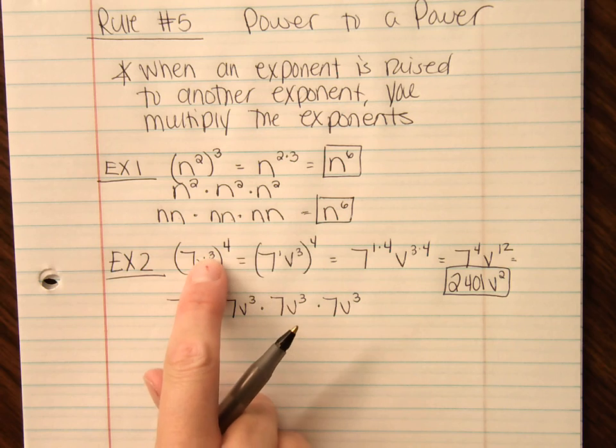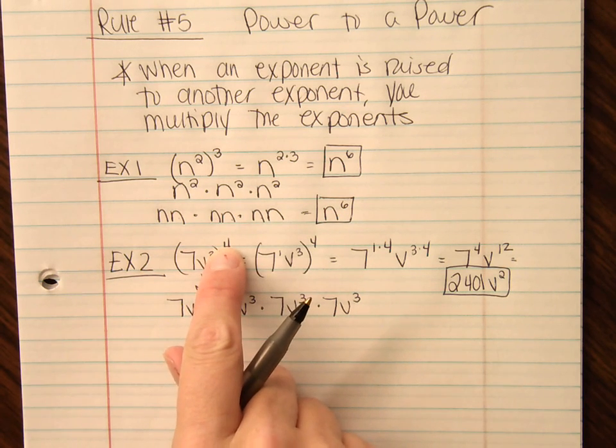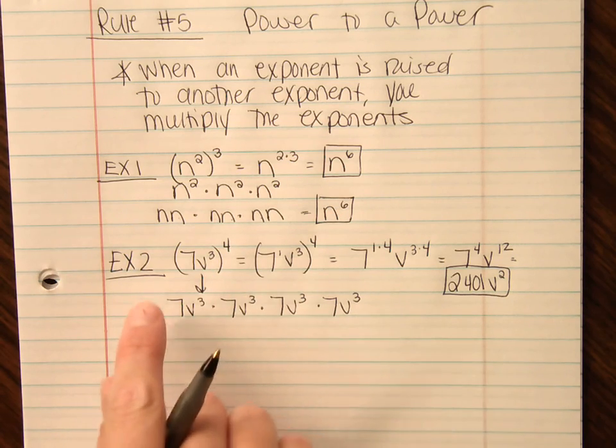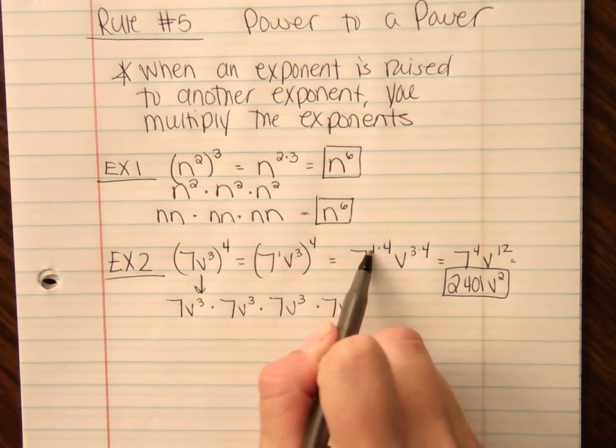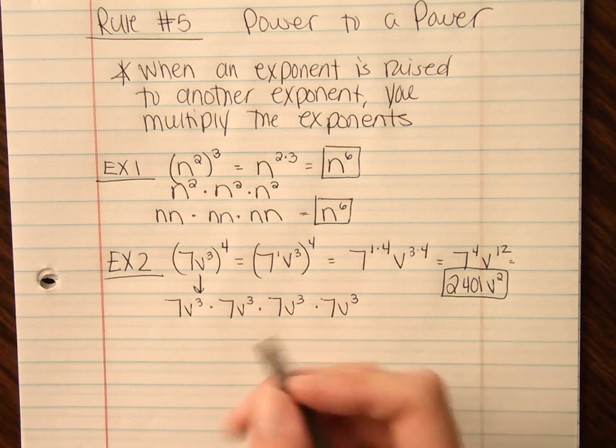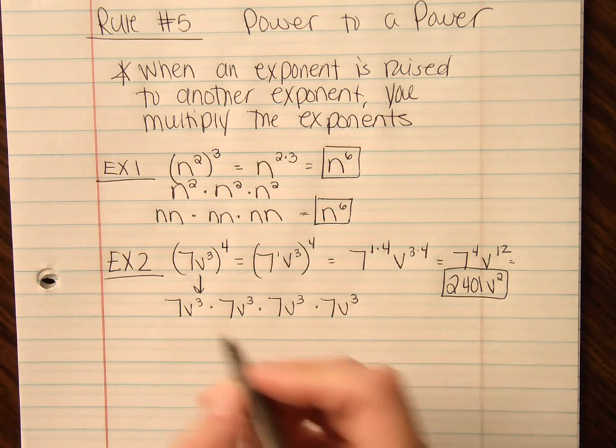This is 7v to the 3rd power 4 times. So you write what's in the parentheses 4 times. A lot of people forget to multiply and put the power on the 7 if there's nothing there. That's why I say expanding it is the best way.